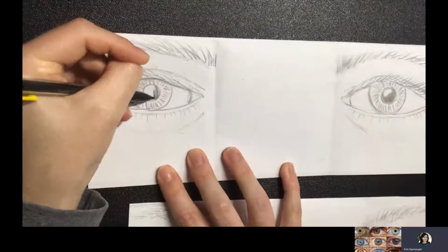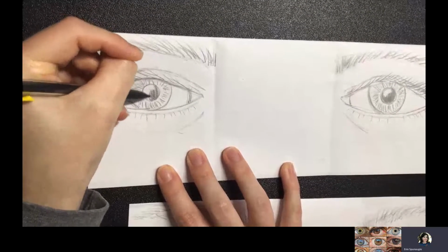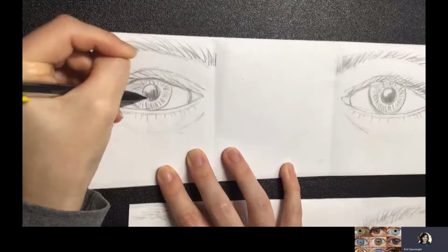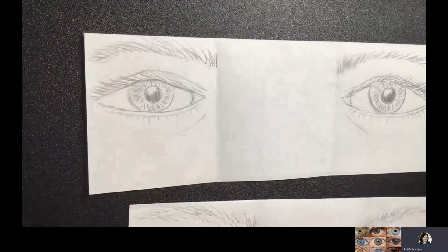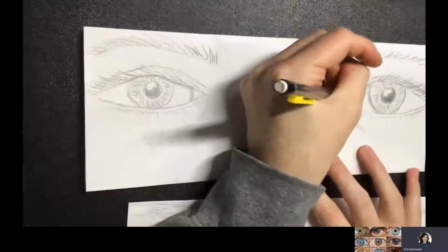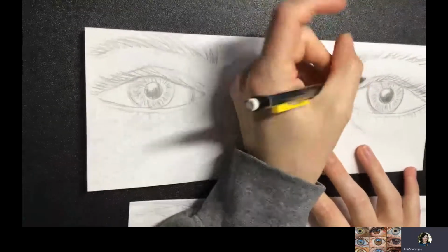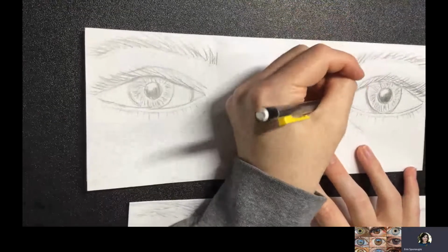Shade it in. Leave a little gleam in the eye. Oh my gosh, it's like it's alive! And then we're going to do some more shading. So this is where we show value.